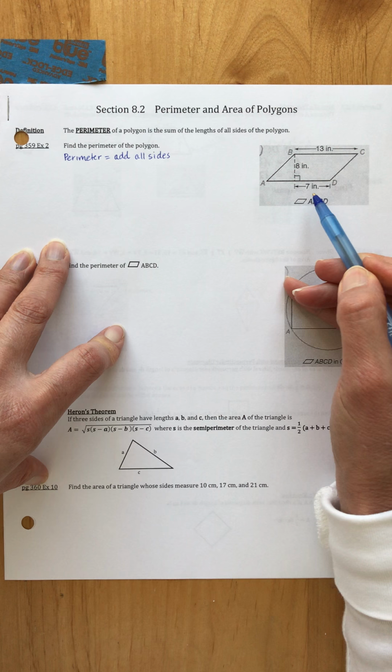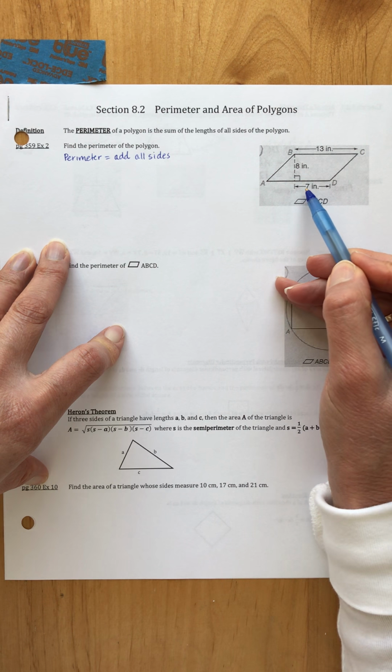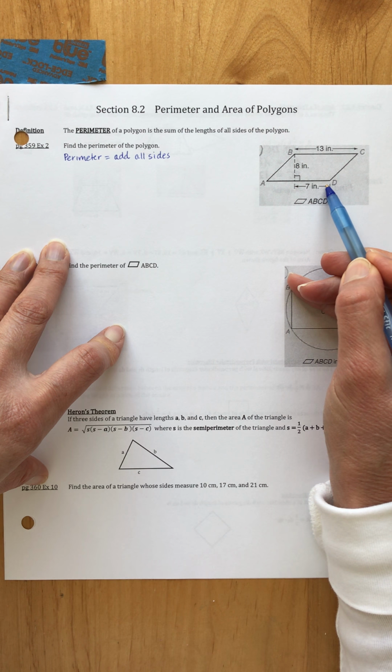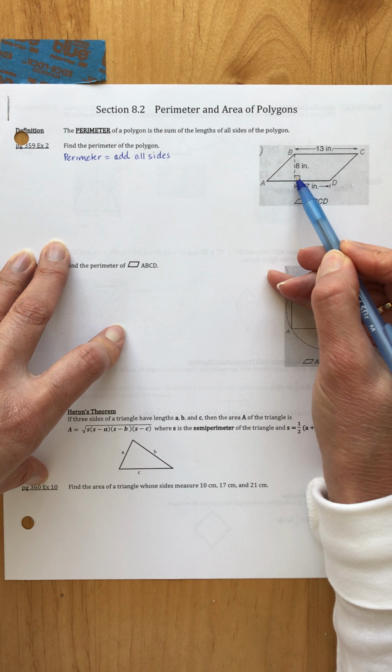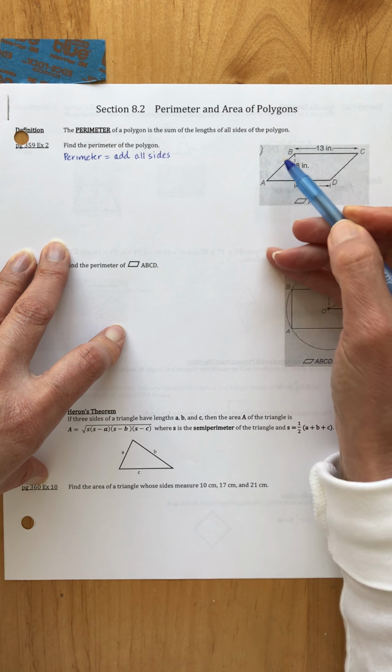Well, we know this side is 13. We know this piece right here is 7. We have this piece is 8. Well, what we need is this piece here, and we need the whole base and this piece here. Well, notice that they told us it's a parallelogram. So we know that this piece here is also 13 because remember, in a parallelogram, opposite sides are congruent. So if we could find this side, then we would know that side, and then we'd have all 4 sides.